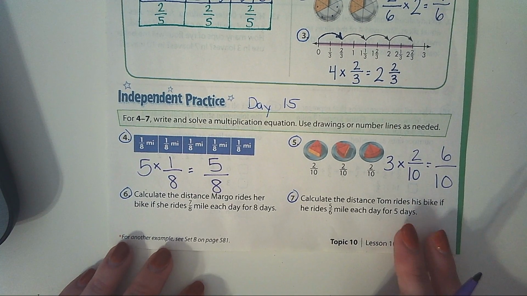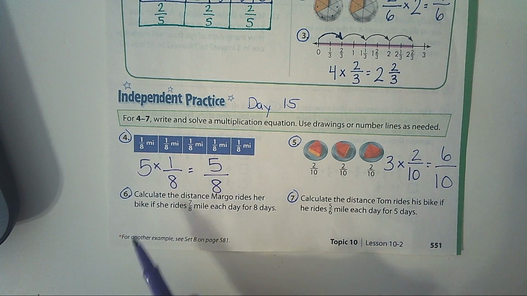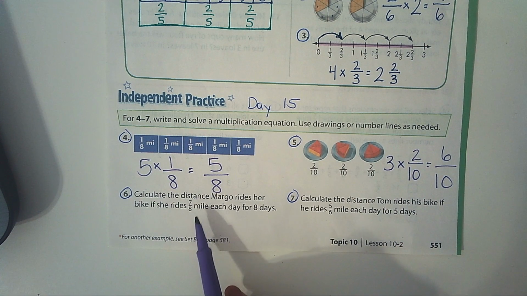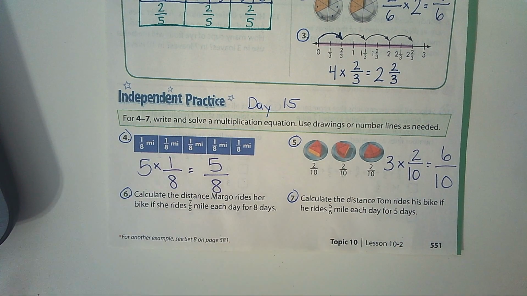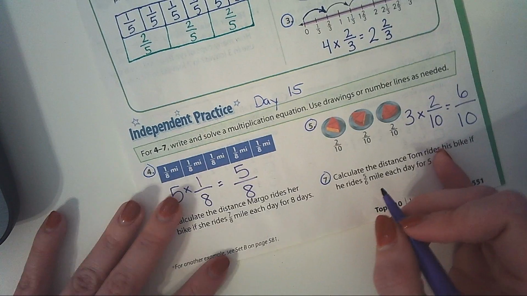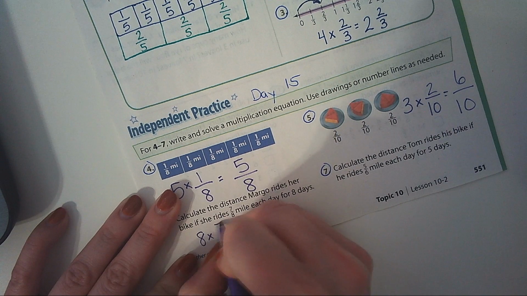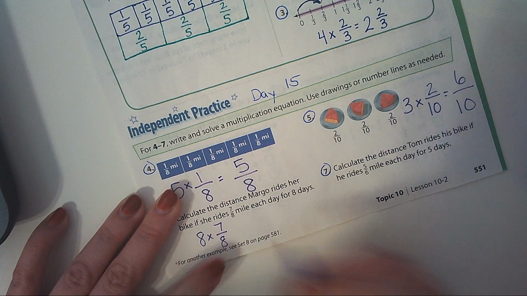Now we have 2 sentences. Calculate the distance Margot rides her bike if she rides 7/8 mile each day for 8 days. So our fraction is 7/8. How many times is it repeated? Well, she's riding the same amount each day for 8 days. So 8 days, that pattern is repeated. So our equation is 7/8 times 8, or 8 times 7/8.